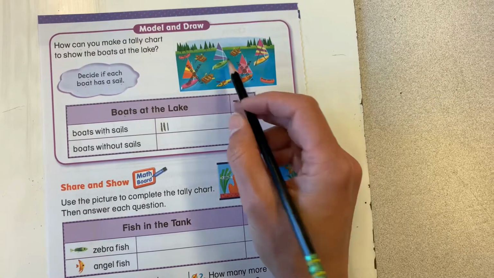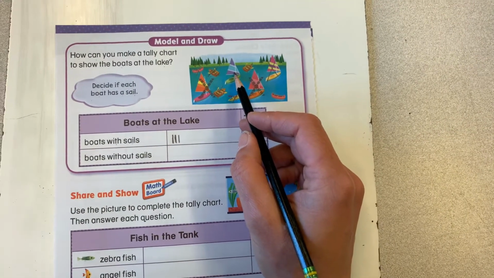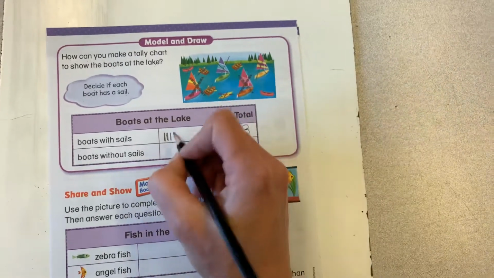Oh no! I missed a sail. Mrs. Trana, there's 4. Eek!